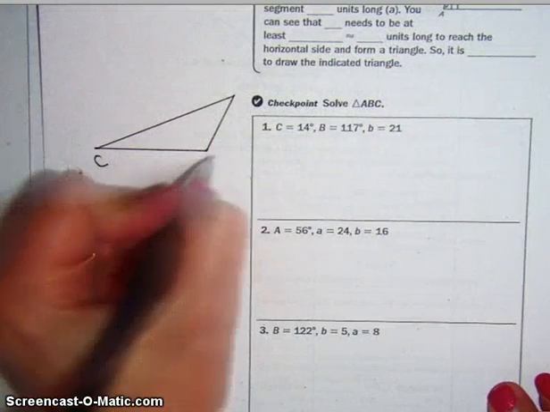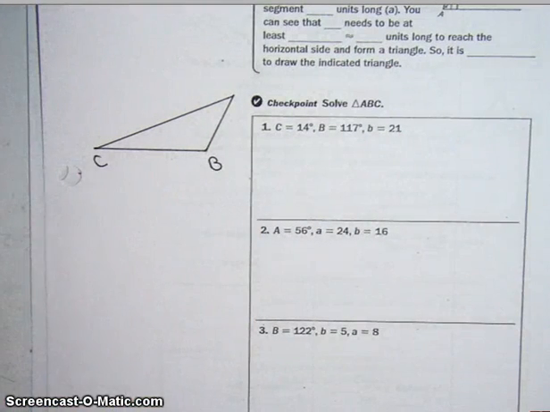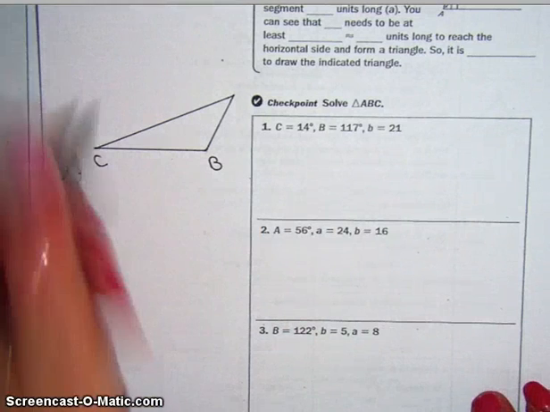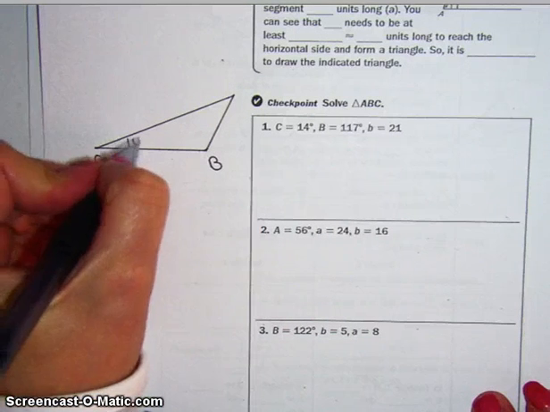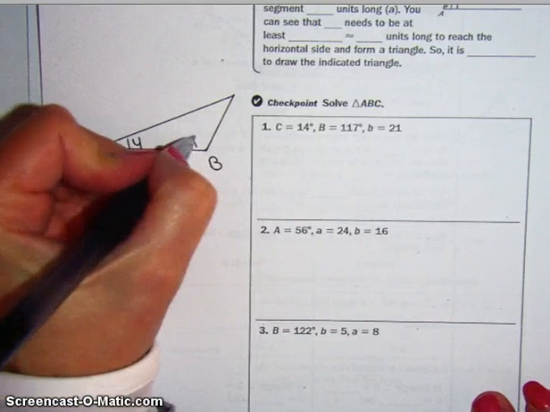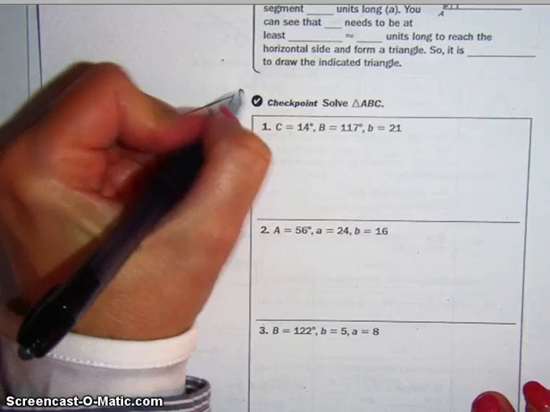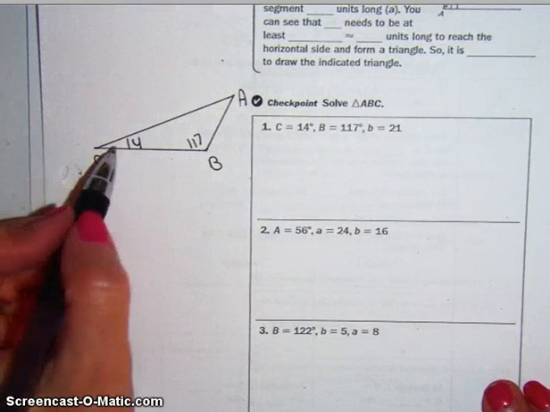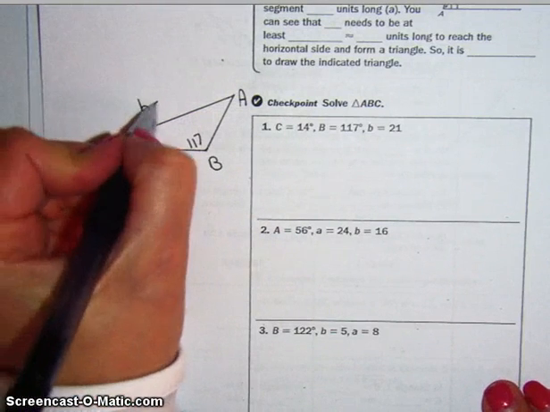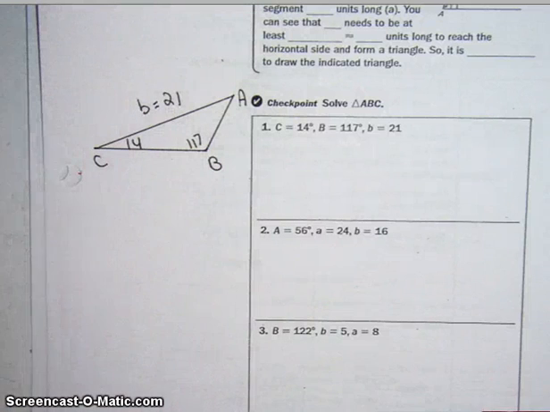So C and B. Whenever they give you angles, put them on the bottom. So C is 14, B is 117. This must be angle A. And then little b is 21. Okay?